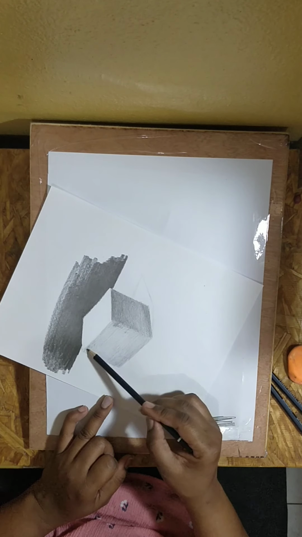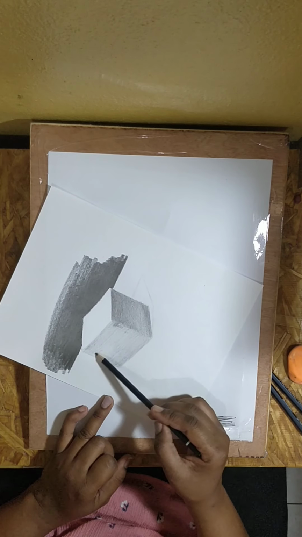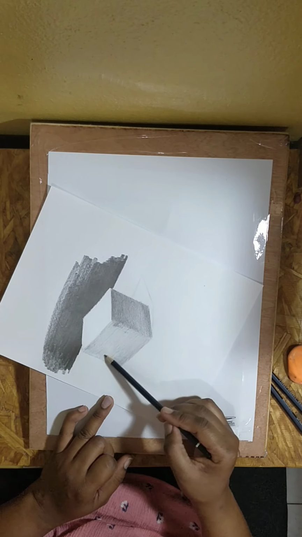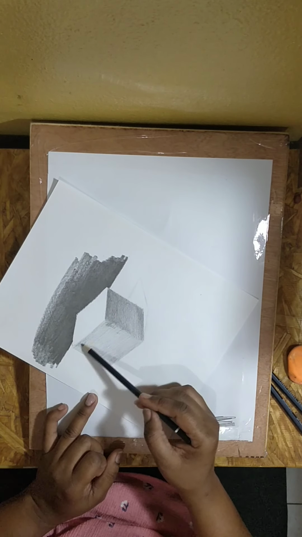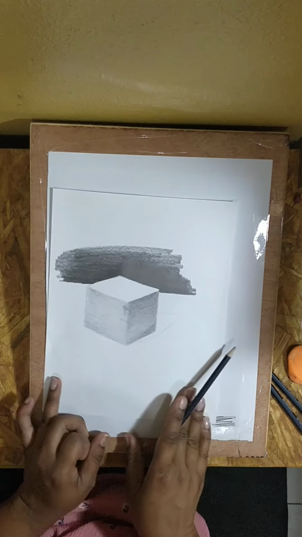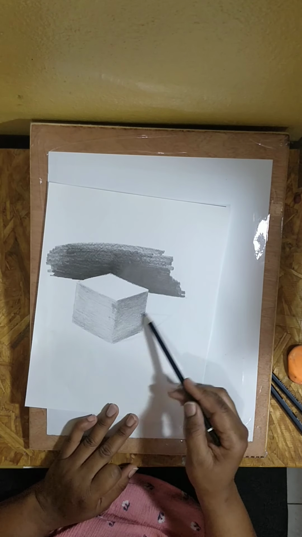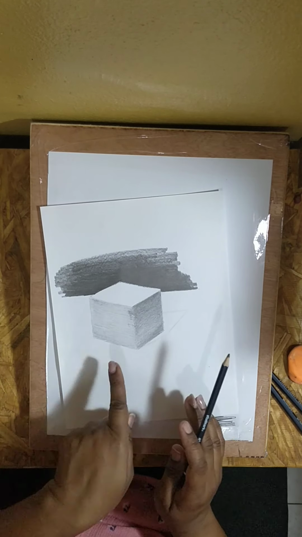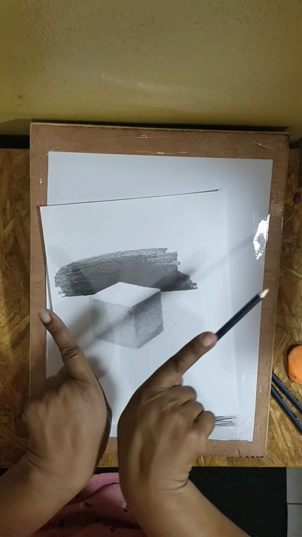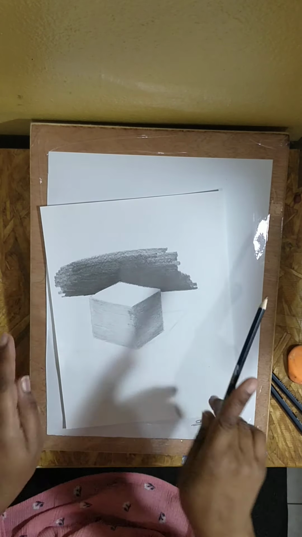Alright, so look where your values are, look where your reflected lights are, as I said before, and then you take your time and you add them in. Notice when I was shading the side, I shaded in that direction. When I was shading the right side, when I was shading the left side, I shaded as if I'm shading in a V, right?